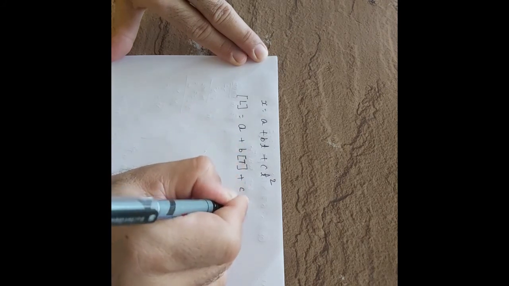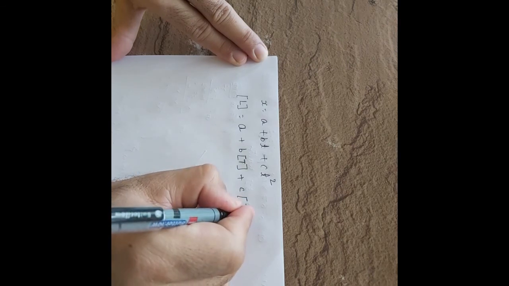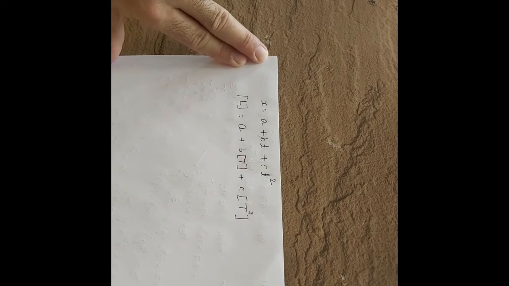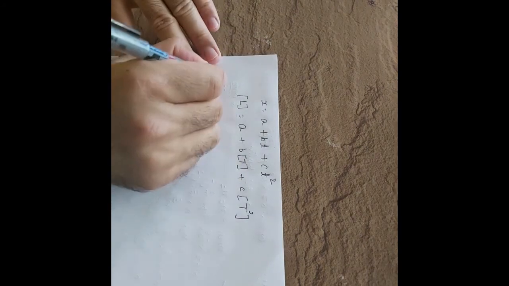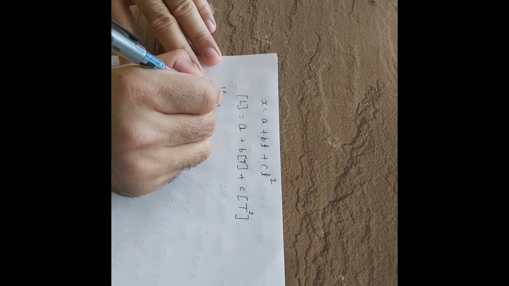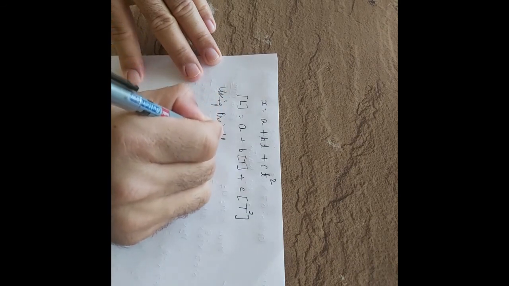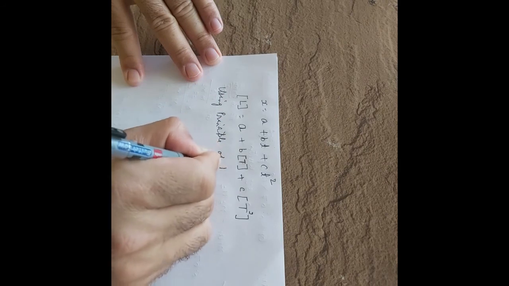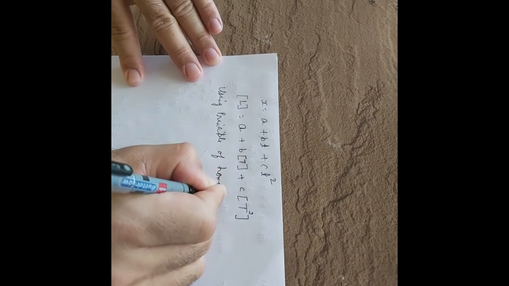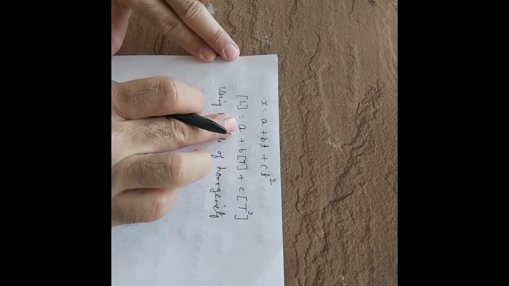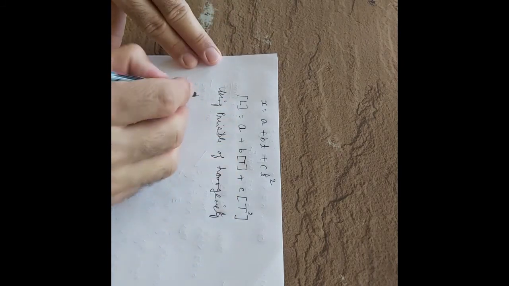I don't know. I have to calculate. The formula of t square is again capital T square. So, using the principle of homogeneity, the formula of each and every term should be the same.